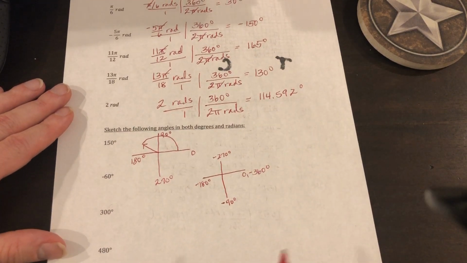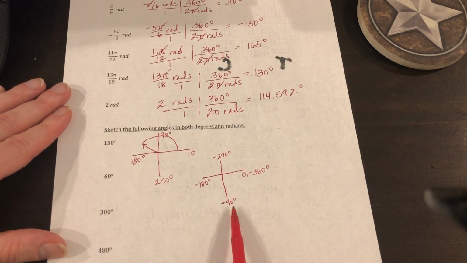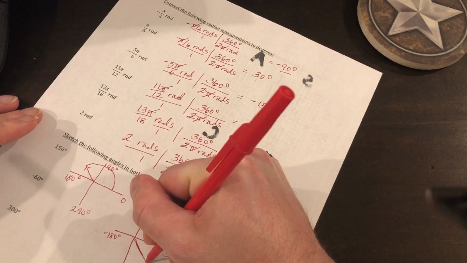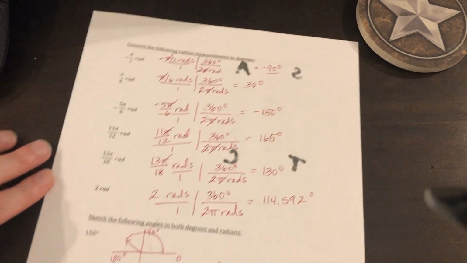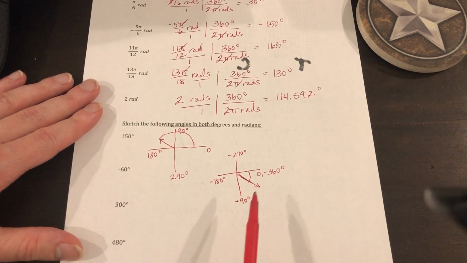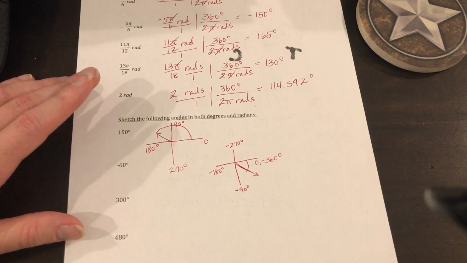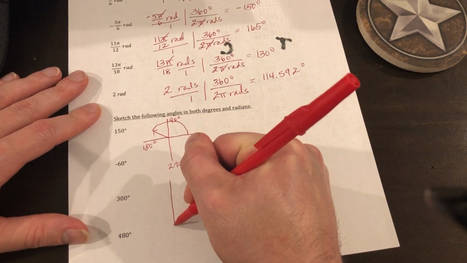Okay, so negative 60 is in between 0 and negative 90 degrees. Okay, so it's going to be a quadrant 4 answer. We're just going to draw it like that. It doesn't have to be perfect. Okay, so it's going to be 60 degrees away from the nearest x-axis, so your reference angle would be 60. A reference angle is always positive. Keep that in mind.